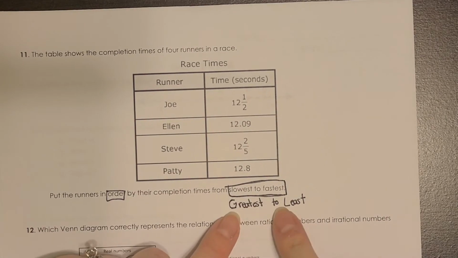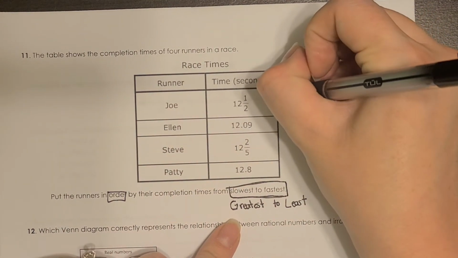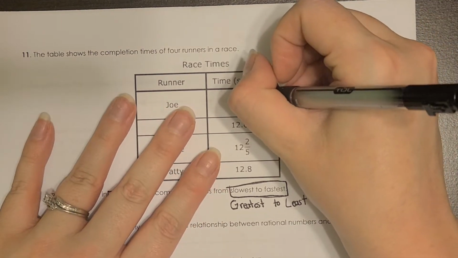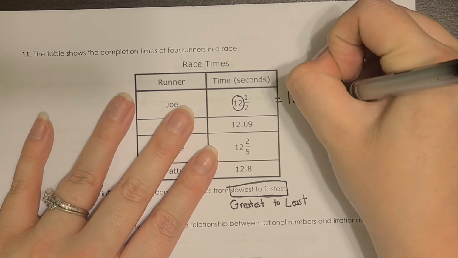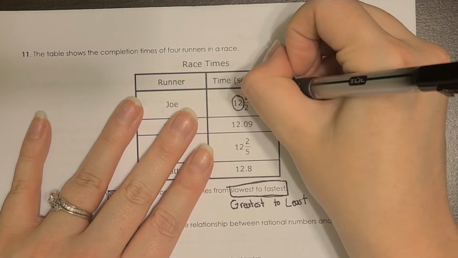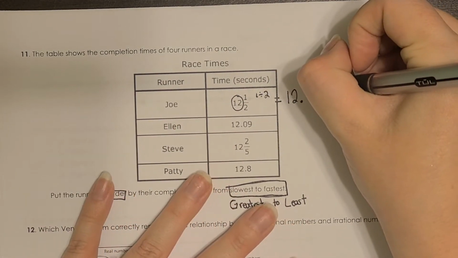Okay, so on scratch paper, this is what you'd write. You'd write greatest to least, and then we're going to go convert. Okay, so 12 and a half. Remember, this is your whole number already, so we know it's going to be 12 point, your fraction. Your fraction, you're doing 1 divided by 2. If you type 1 divided by 2, you will get 0.5.